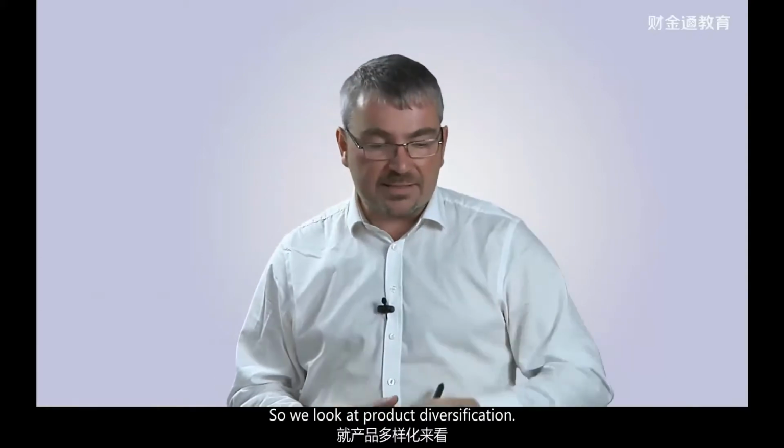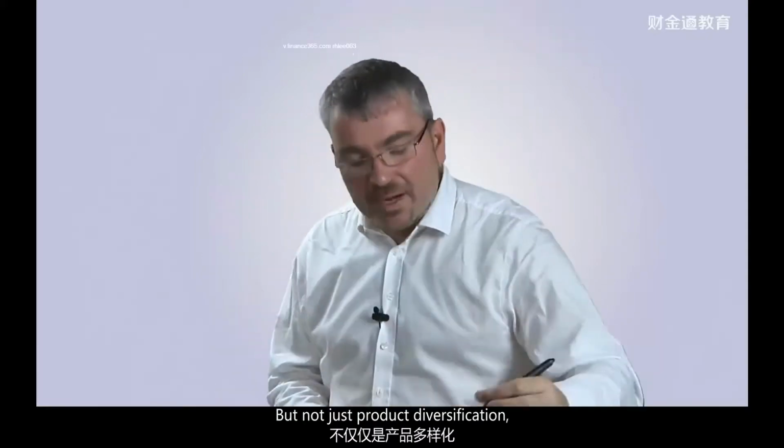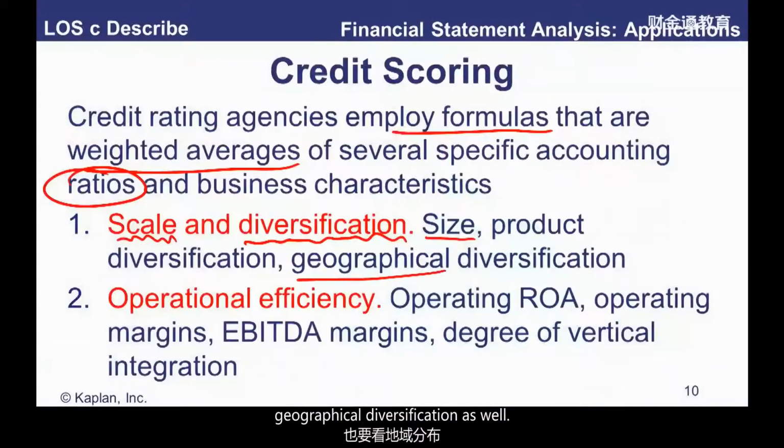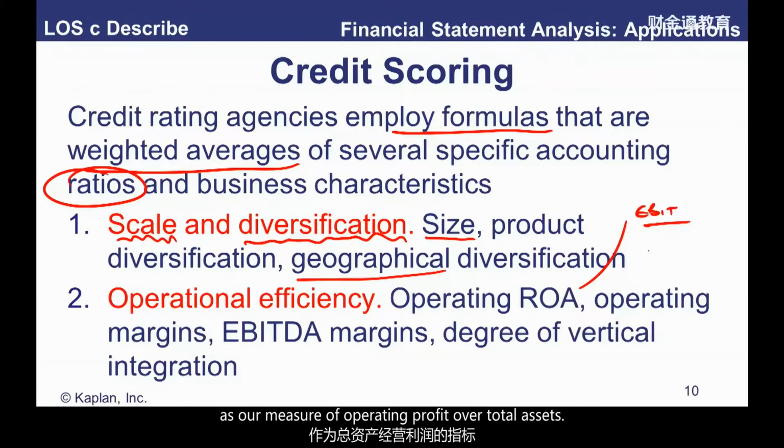So we'll look at product diversification, but not just product diversification, geographical diversification as well. Of course, the more geographically diverse we are, the less dependent on any one geographic market the firm is. Operational efficiency, so we're looking at operating return on assets. Often we might use EBIT as our measure of operating profit over total assets.